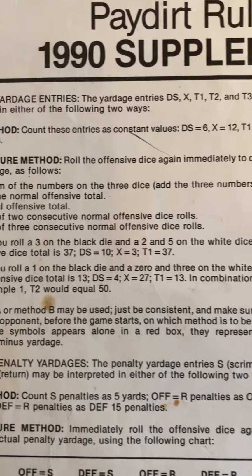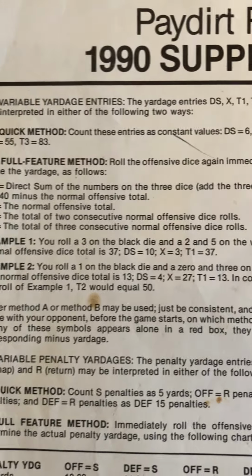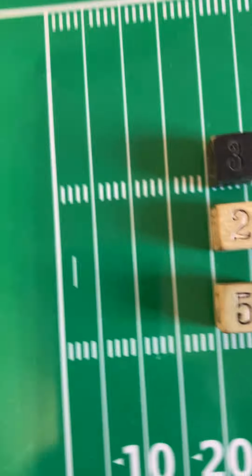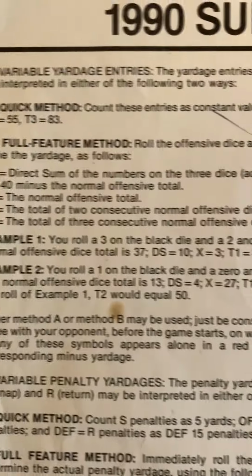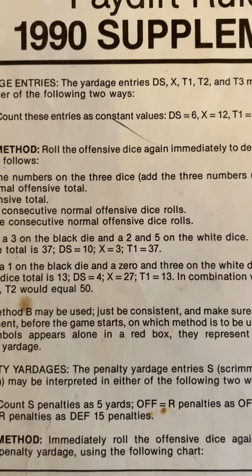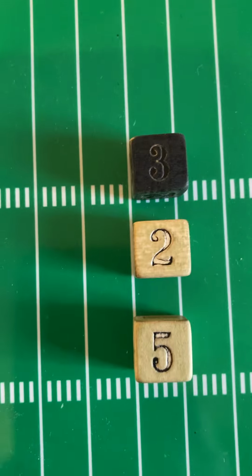And then they give a couple of examples here in the rules supplement. I've laid them out here for you. Here's a 37, so that's the first example they give. It factors out to DS equals 10, X equals 3, T1 equals 37. There again is the first roll.